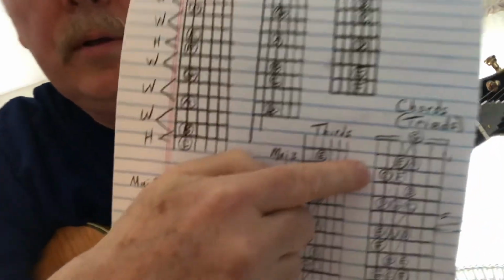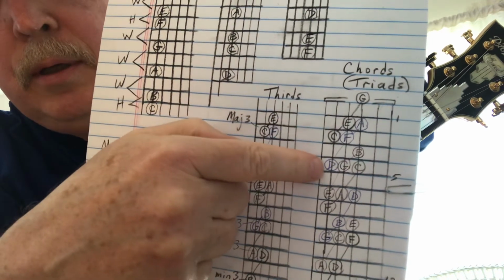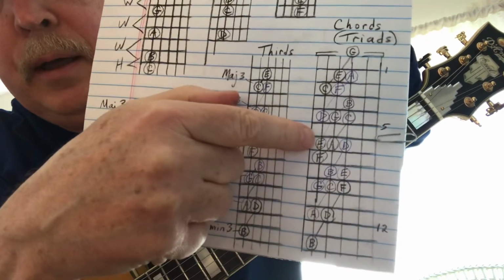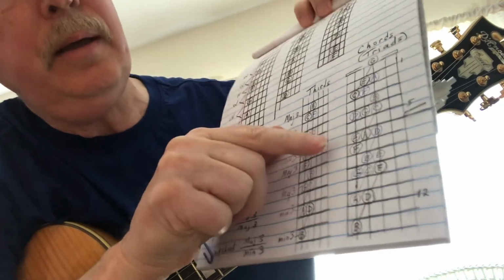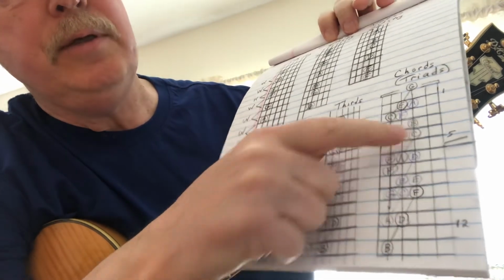Okay, so let me show you how that looks. It's kind of self-evident, but you have the C, the E and the G, that's C major, the D, the F and the A, D minor, the E, the G, and the B gives you E minor, F, A, C, G, B, D. Okay, so let's talk about that now.